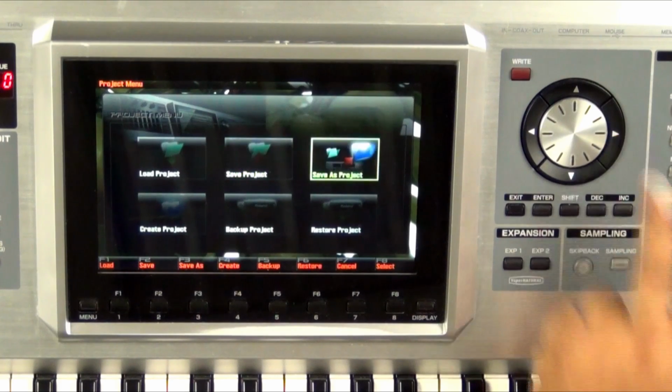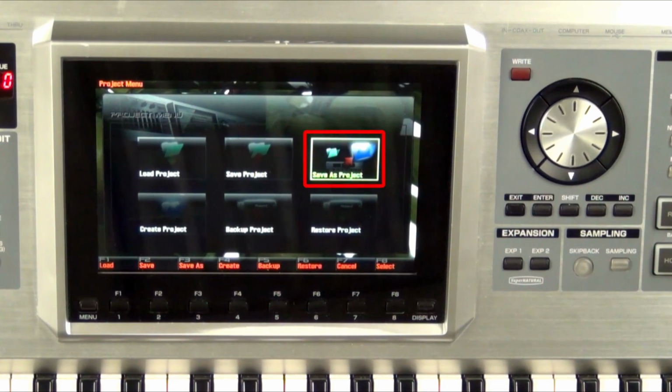The next section is Save As Project. Save As Project will save the project from the temporary area to internal memory or USB memory under a different name. So maybe I'm working on a project and I'll call it Master Song Number 1, and I don't want to erase over what I've been doing on that project, Master Song Number 1. So I'll go ahead and press Save As, and I'll choose to save it to a USB thumb drive. This is very important, Save As Project. And this is one that I actually use a lot.